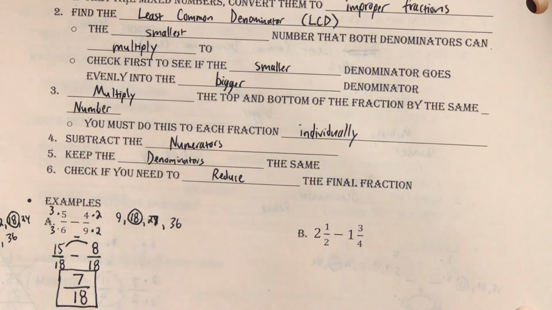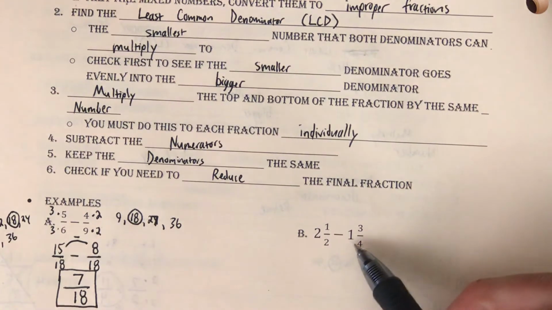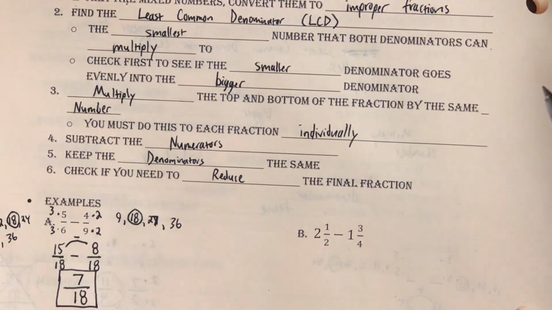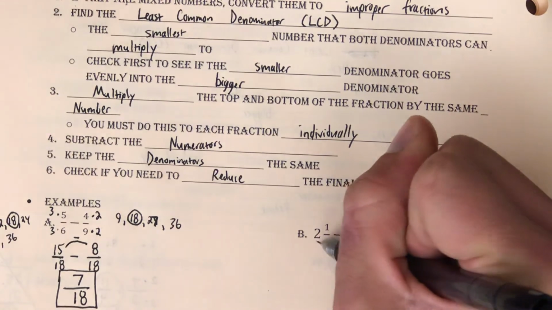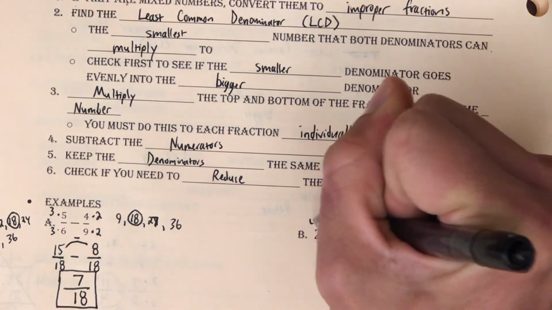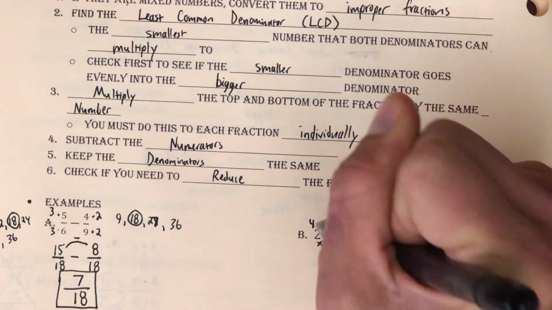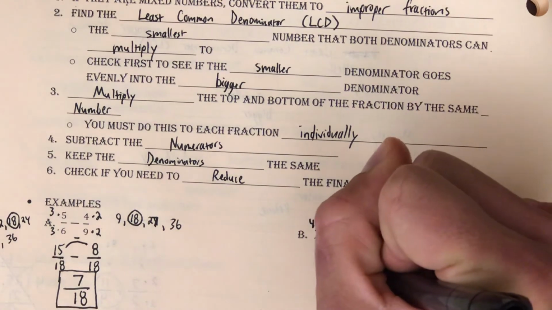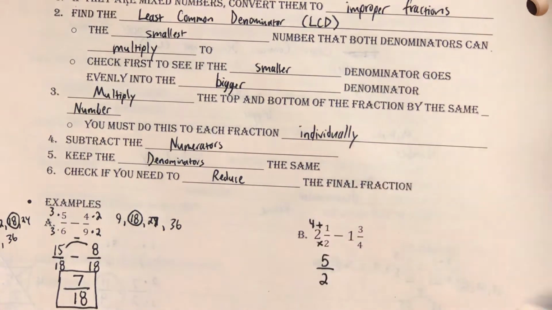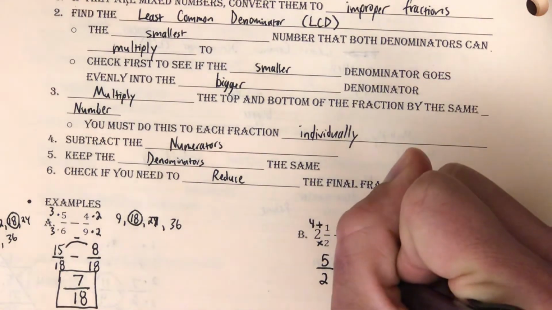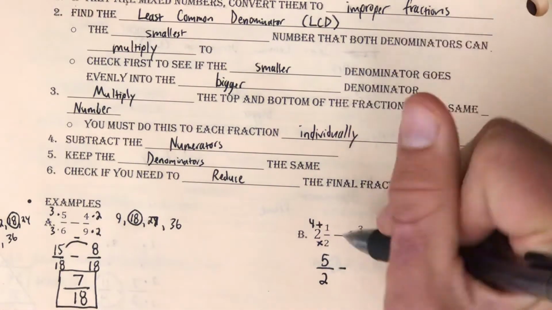All right, well, I've got 2 1/2 minus 1 3/4. Well, when I look at this, first thing I notice, hey, mixed numbers. So let's get them to improper fractions first. So follow that step, denominator times the whole number, so 2 times 2, that is 4. Then add it to the numerator, which is 1, so I've got 5. 4 plus 1 is 5, over, denominator stays the same, 2. Subtraction symbol.